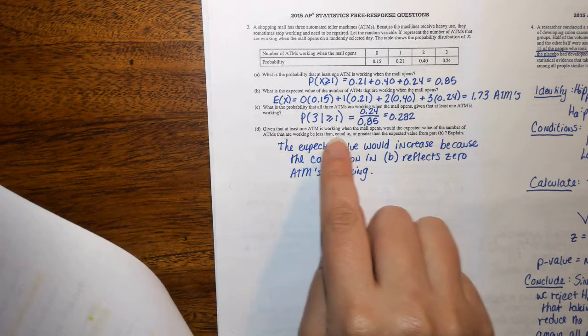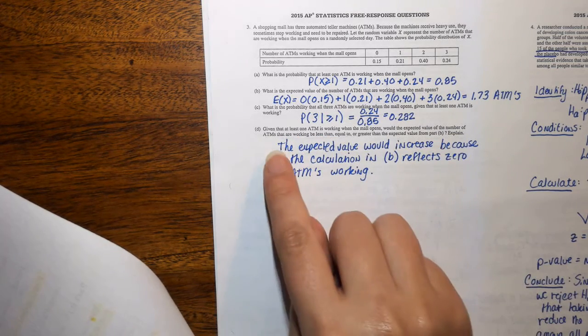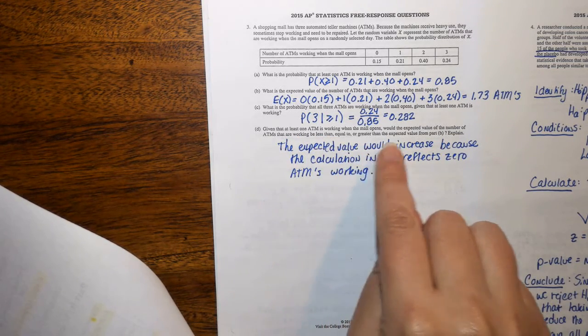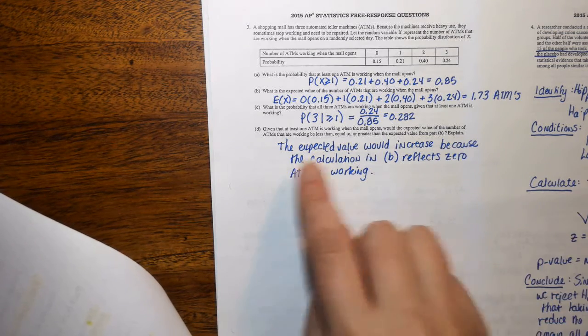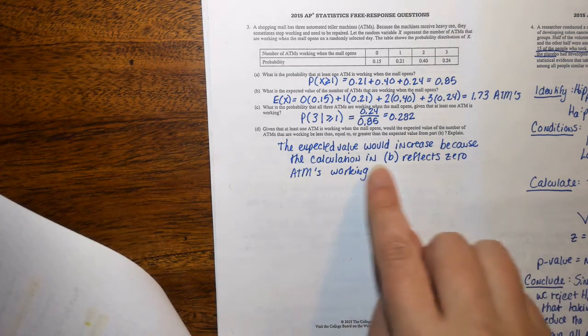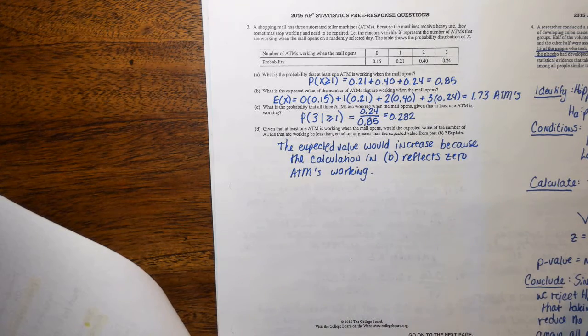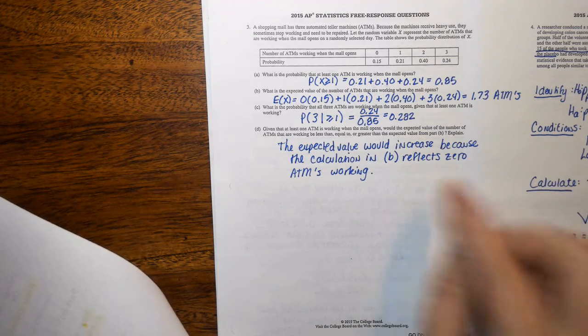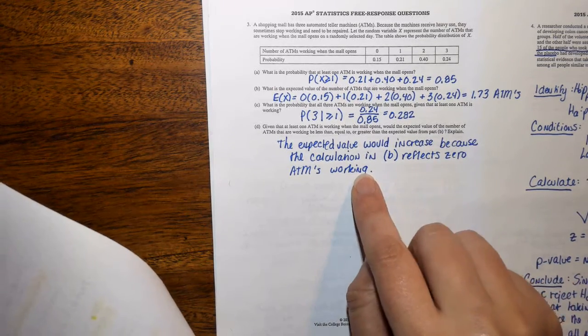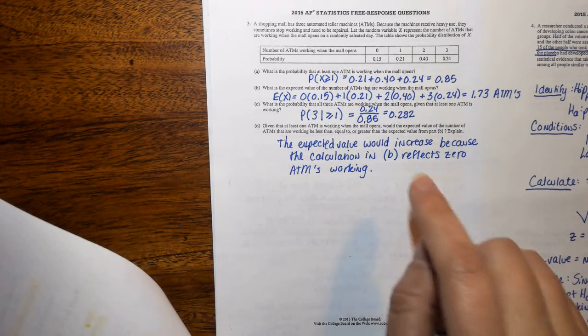Given that at least one ATM is working when the mall opens, would the expected value of the number of ATMs working be less than, equal to, or greater than the expected value from part B? It would increase because the calculation in B reflects 0 ATMs working. So, okay, I kind of gave a vague answer here. I might even get a P. Let's see.